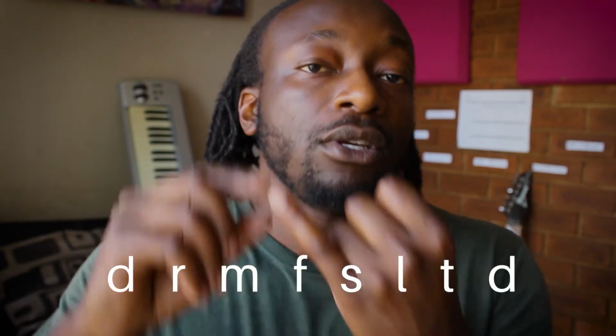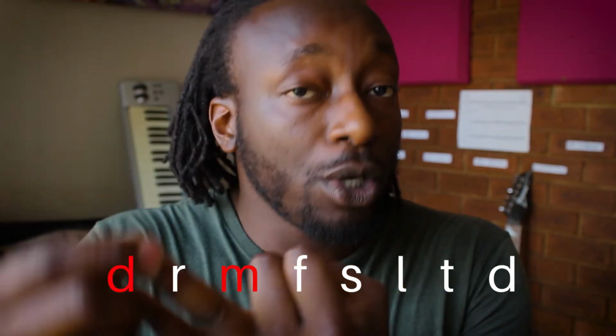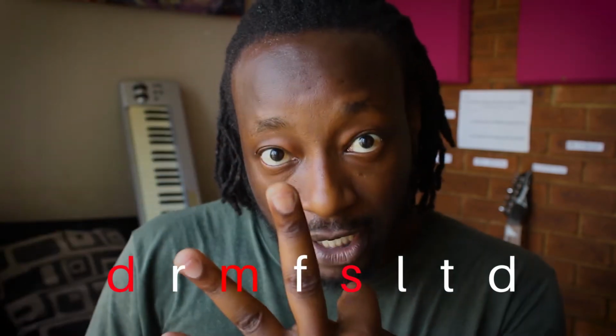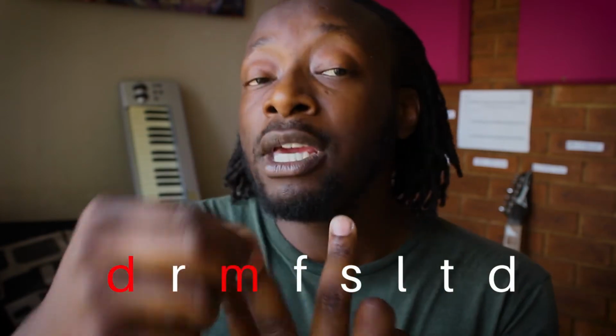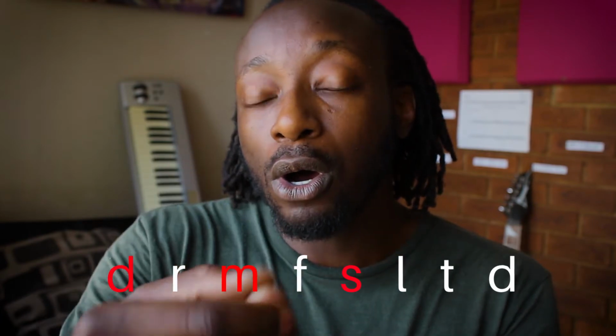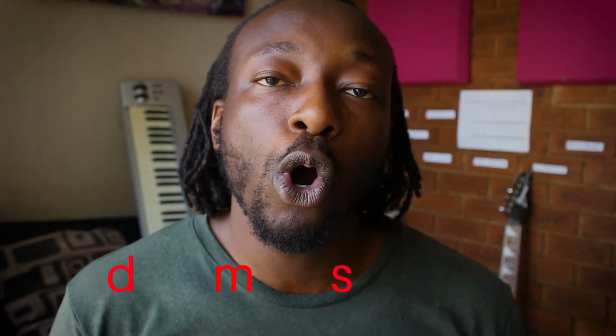So we will use the 1st degree, the 3rd degree, and the 5th degree. When we're doing the do re mi's, it will be the do mi so. Remember, do re mi fa sol la ti. We remove all those other notes and are left with do mi so. Right? So together it will sound like so. That is a chord.